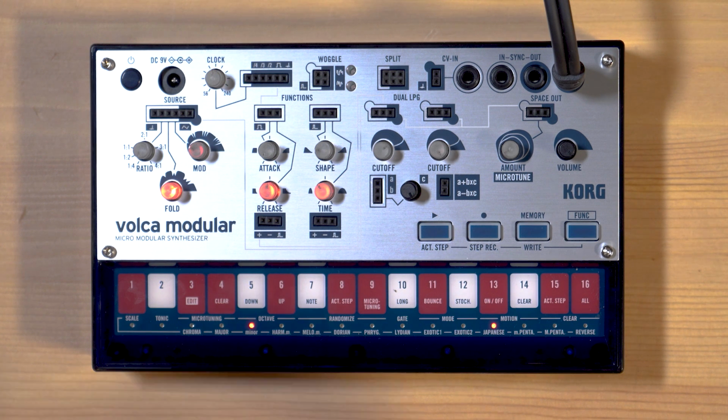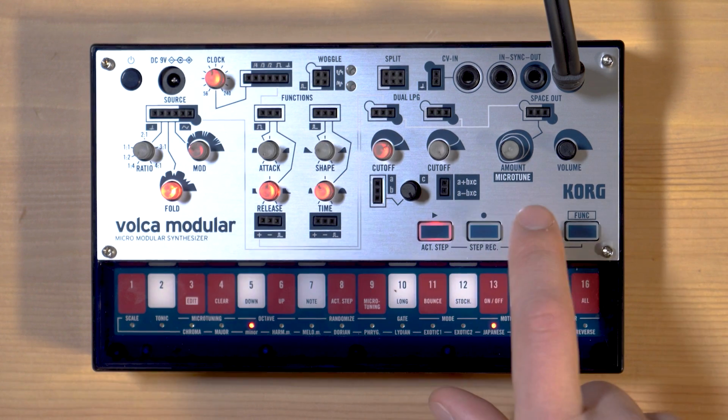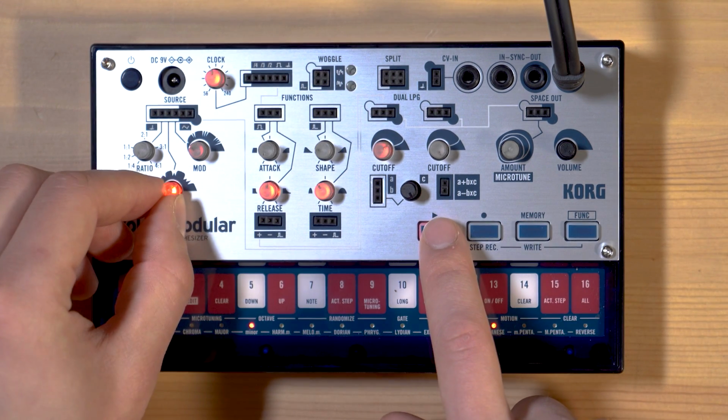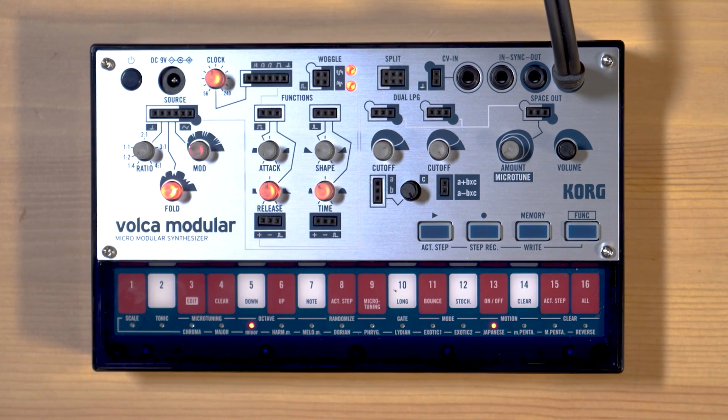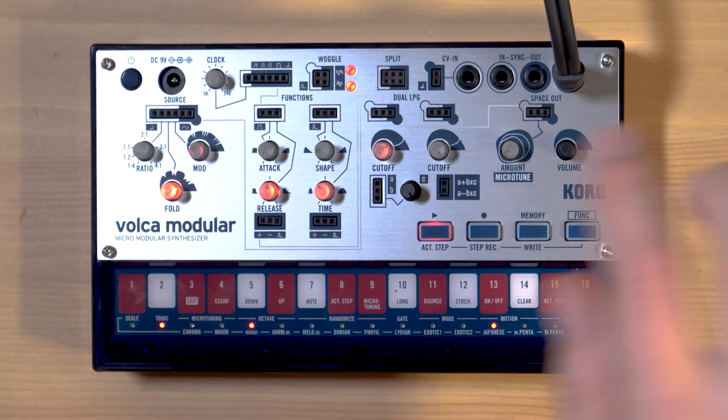But Volca Modular adds a new randomize note and randomize active step button to the normal Volca sequencer. So if I have a sequence running, for example this, which I've just programmed in, I can play that and then hit randomize note, and Volca Modular will randomize the notes in my sequence, adding a new performability aspect. And I can also do that with randomizing the active step on Volca Modular's sequencer.